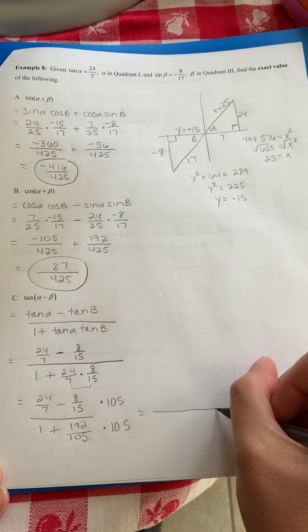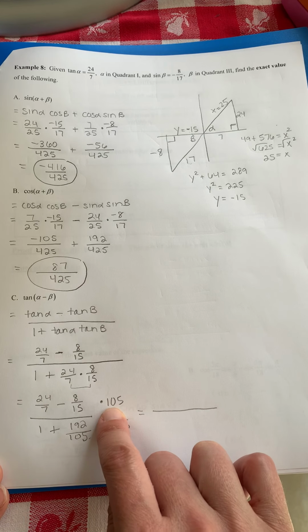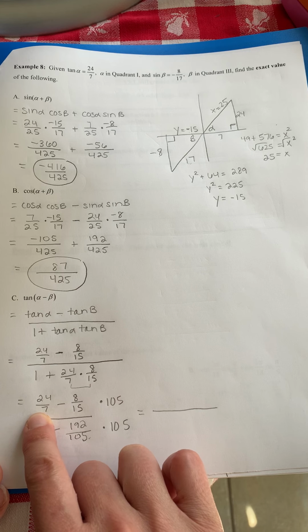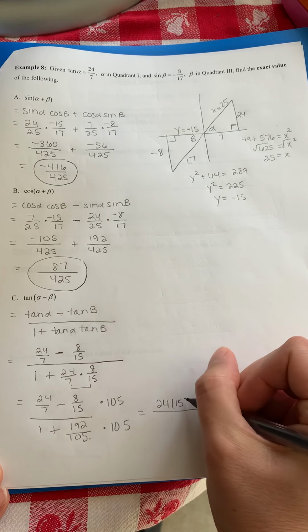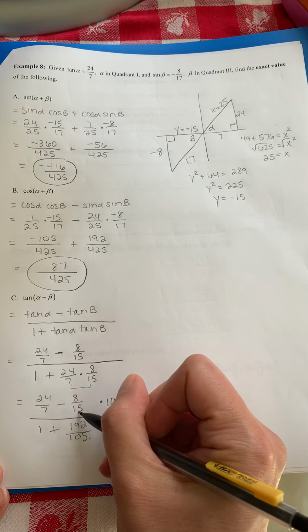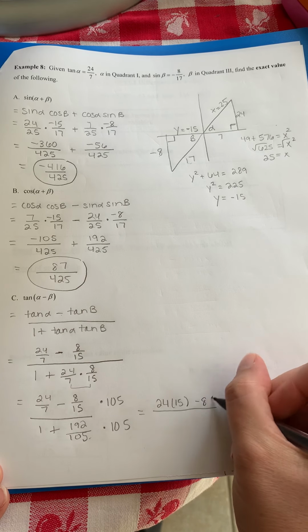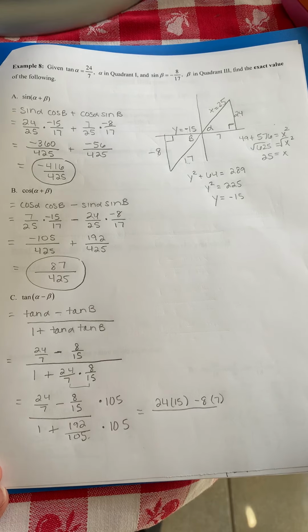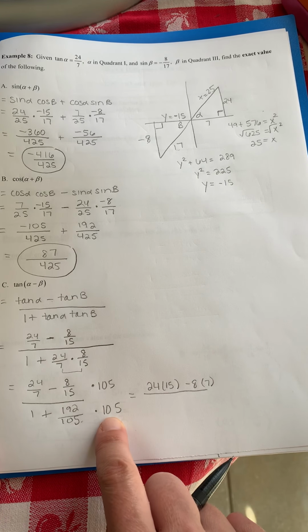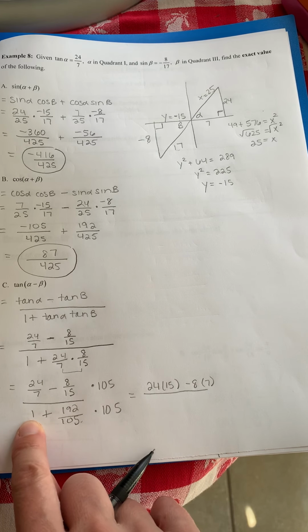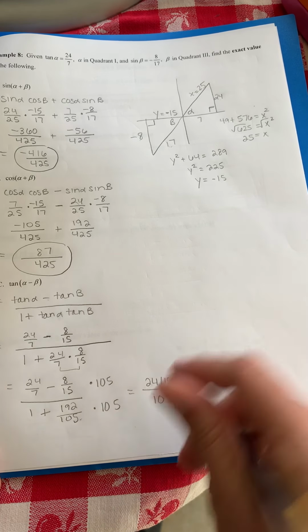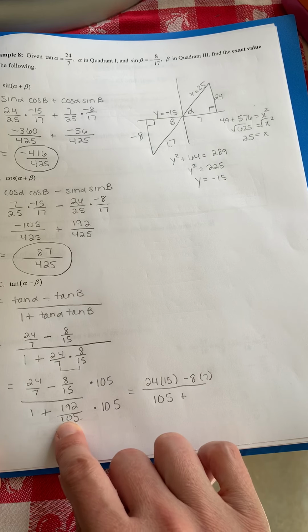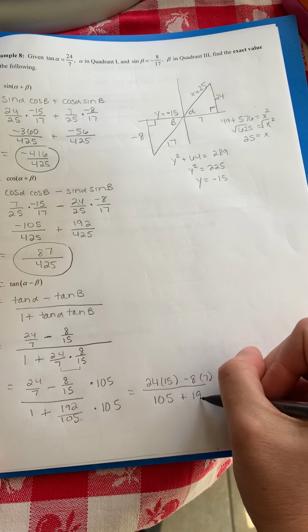Okay, so when I do this, 105 divided by 7 is going to leave me with the 15 next to my 24. 105 divided by 15 is going to leave me with 7 next to my 8. Those fractions are cleared. Don't forget to multiply the 105 times 1. I've got 105 there. And then probably the nicest one is this cancels and just leaves me with 192.